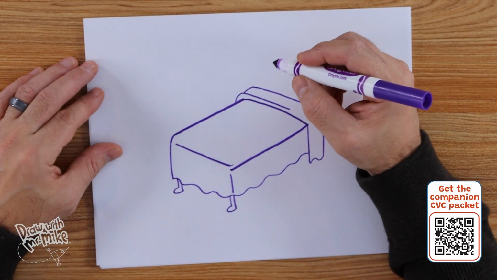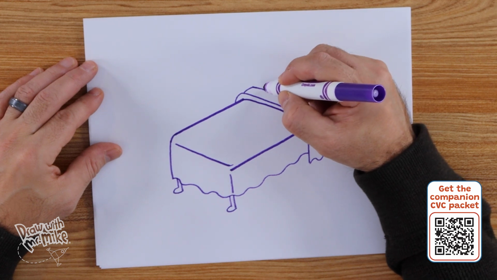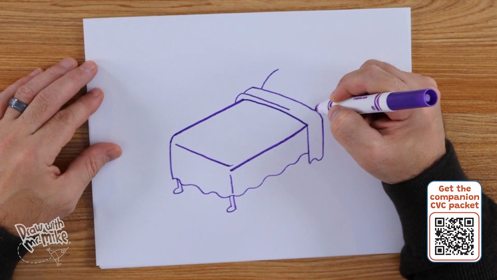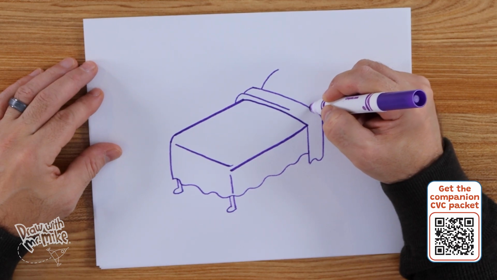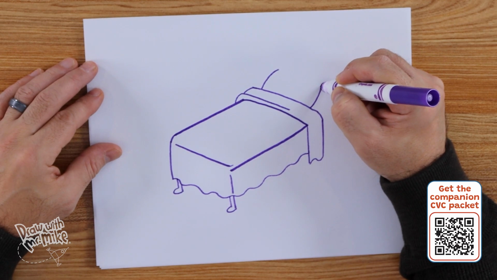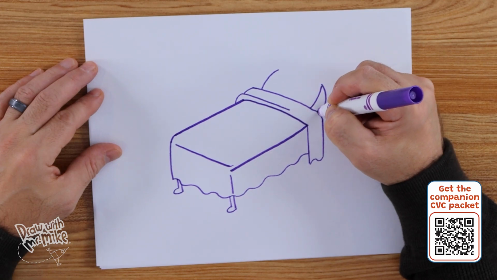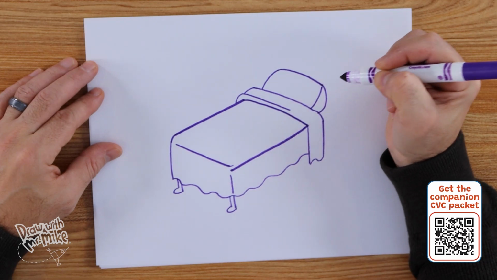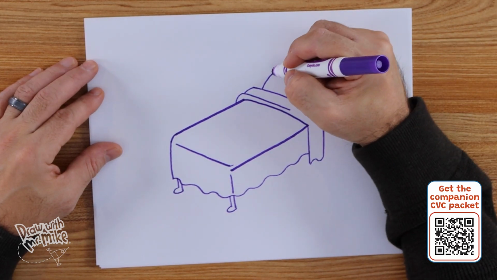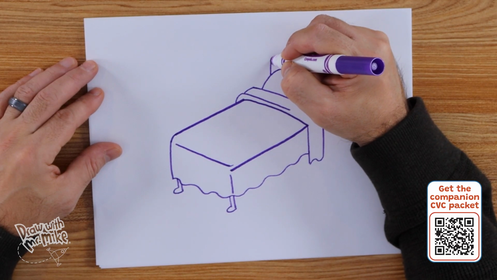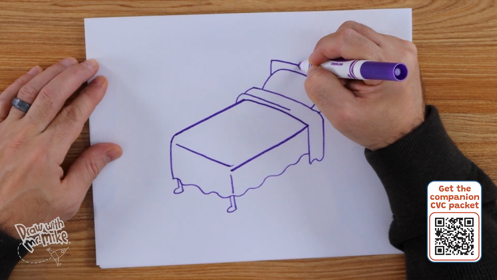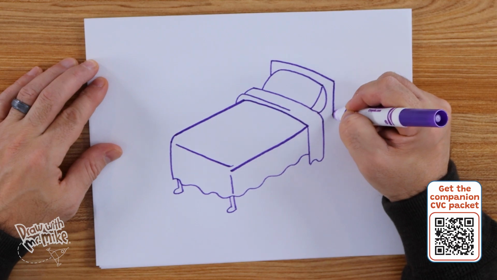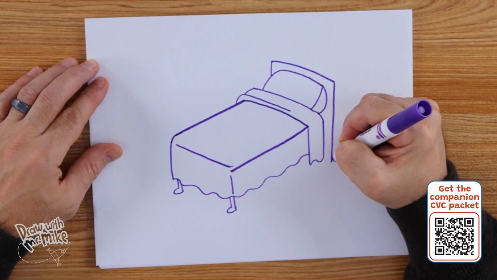And then on this side, we're going to add the pillow. So let's add a curve. And another curve. And then another curve. And we can do a line that goes across there. Let's add in a line up, a line over, and a line that goes all the way down to the floor.